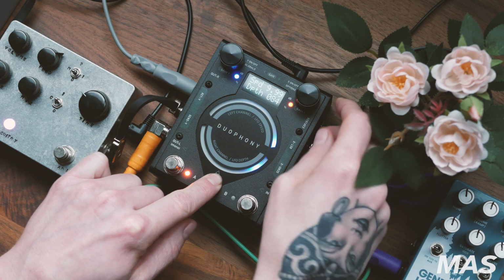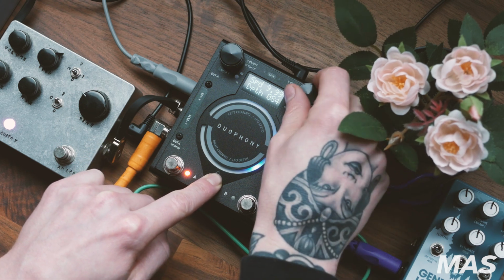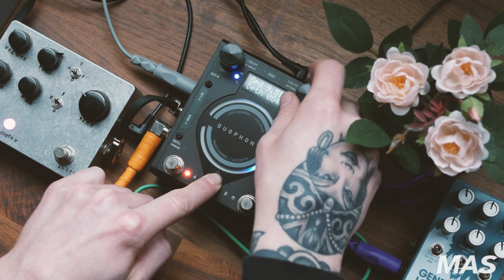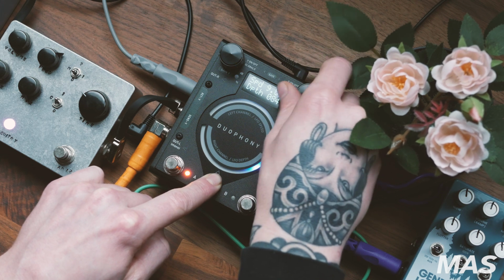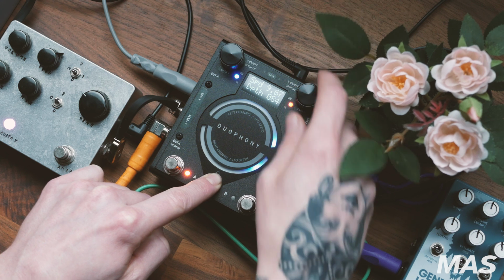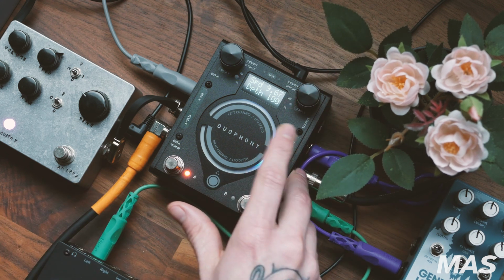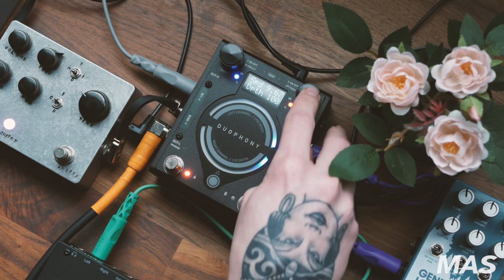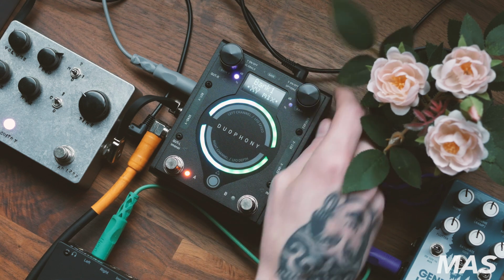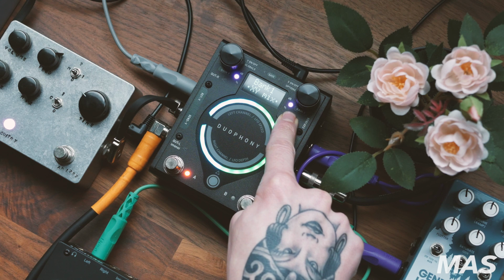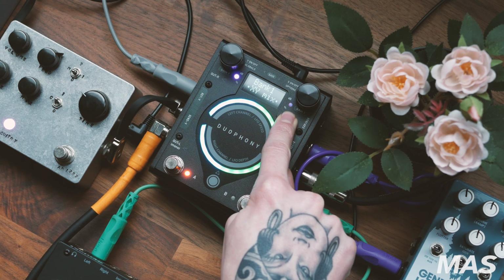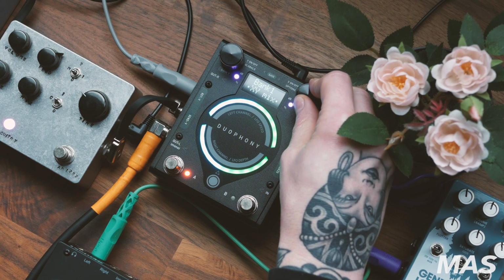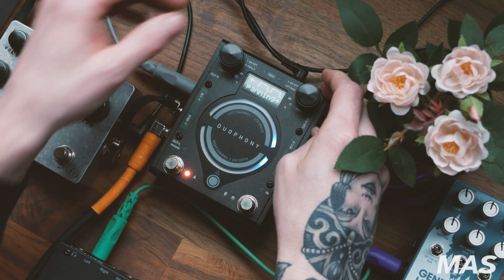And then this secondary button, if you want fine control over the speed, you can hold it down and turn this here. All right, let's go back, or click this. There we go. And this LED here, which is nice, is indicating the LFO. Let's go back into that. Let's do a different shape.